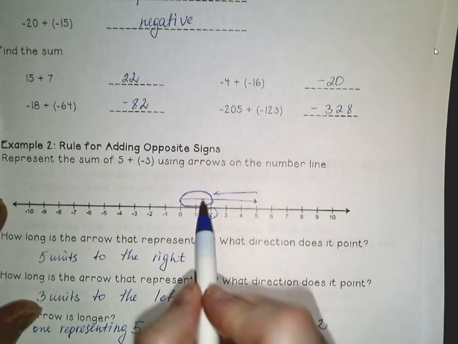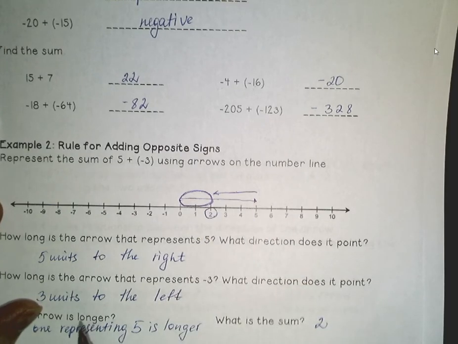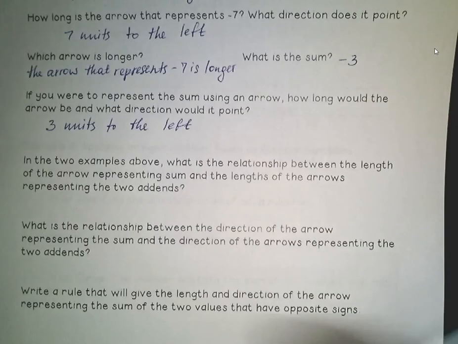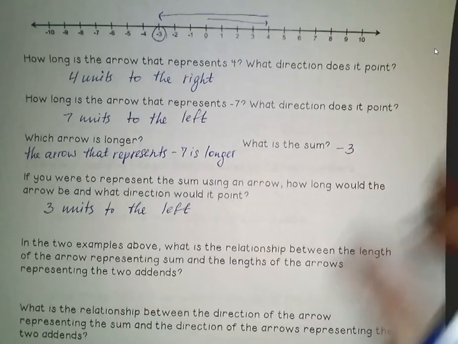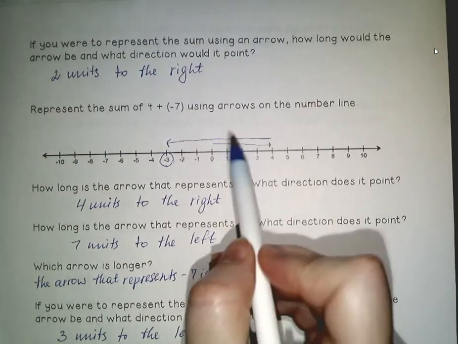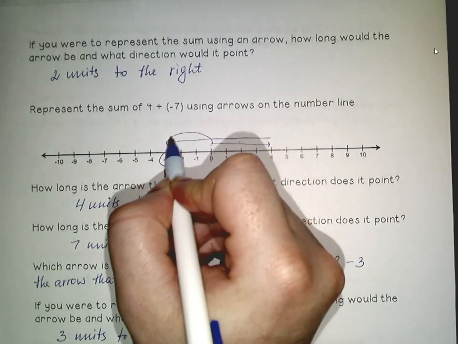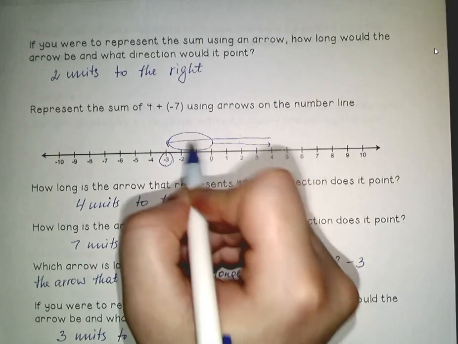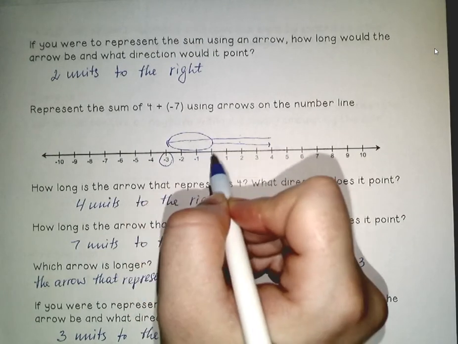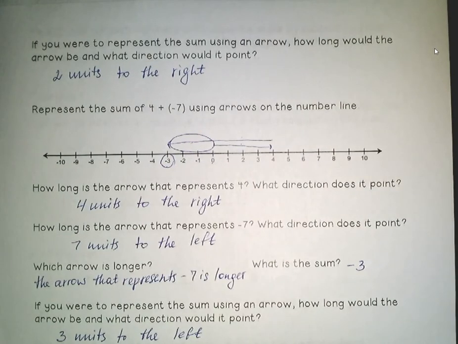And that is 2 units long pointing to the right. In my second example, this is the common part and this is the different part. And that is the difference and that is 3 units long and going to the left.